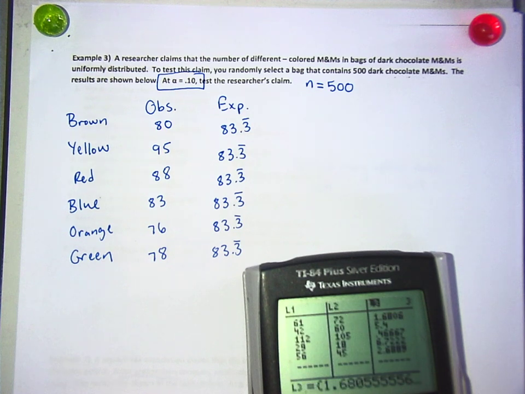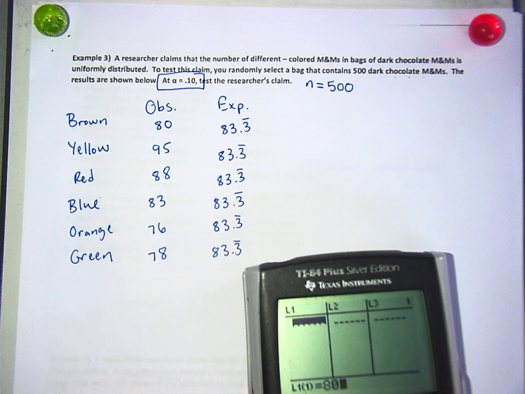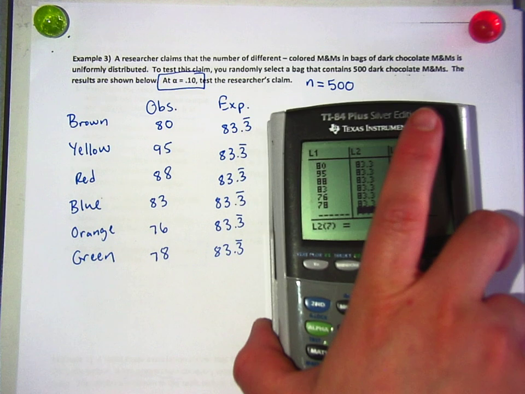Clear out your lists. And then put in the observed frequencies. I don't even know if it's going to let us do 83.3, but let's try. It might give us an error and say it has to be a whole number. What was that? Oh, did you already try? Did it work?